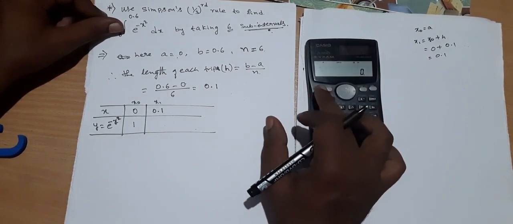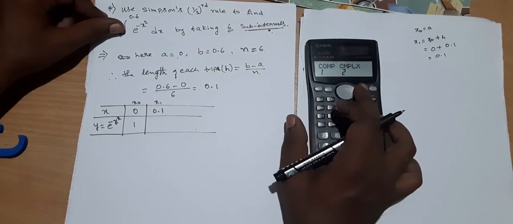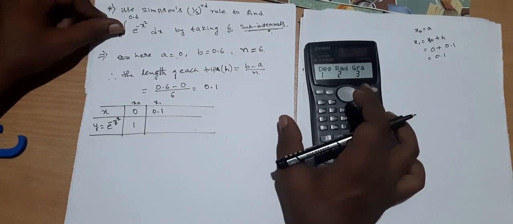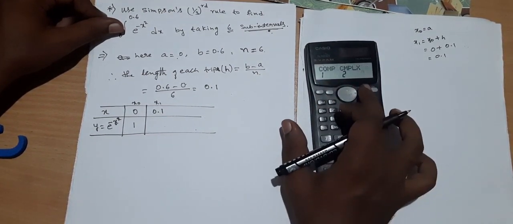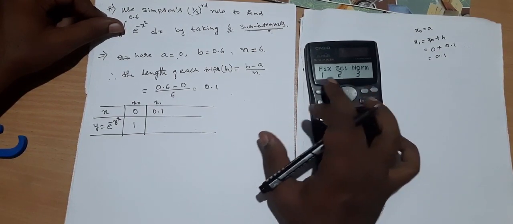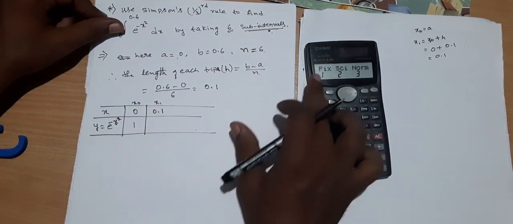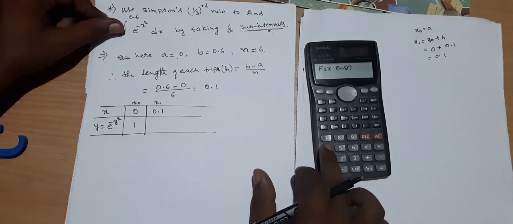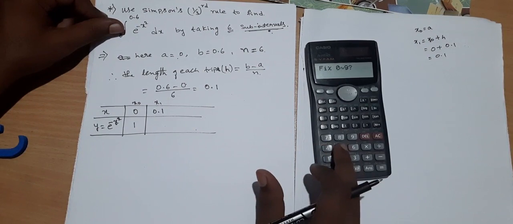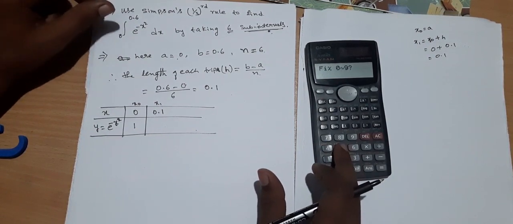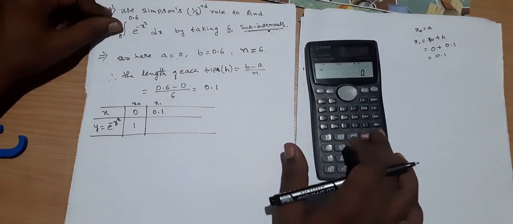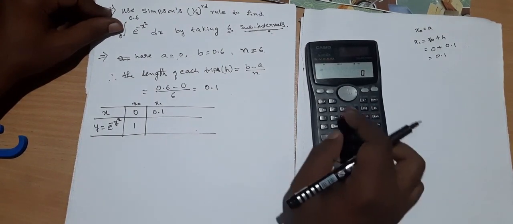So what do you get here? Here also you have to fix first 4 decimal places. Go for mode option. Here press mode option, so you'll get fix here. So fix here it is 1. Fix it to how many decimal places? 4 decimal places. So I'll take 4. If you want 5, you get 5 decimal places. Now fix it to 4 decimal places.